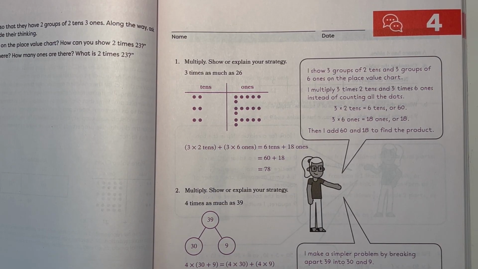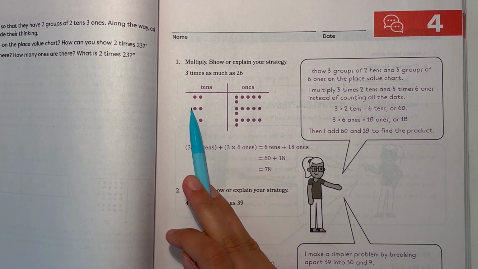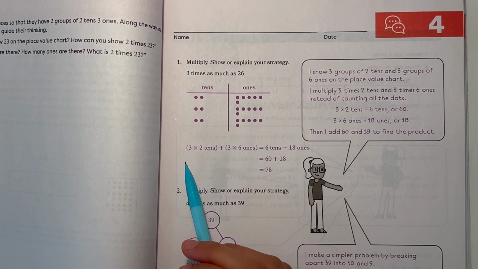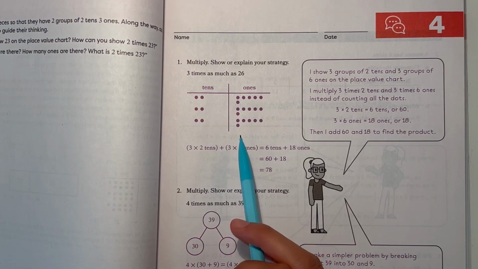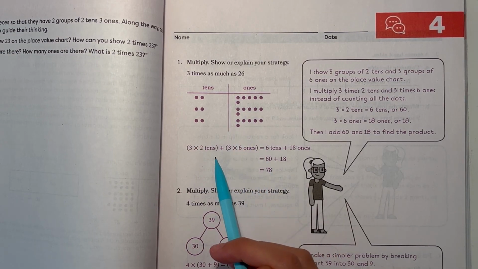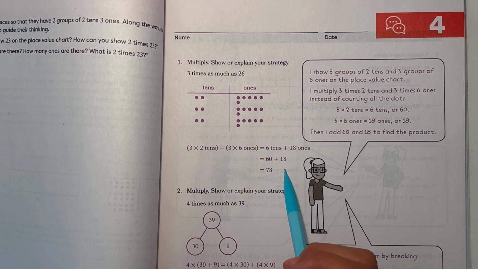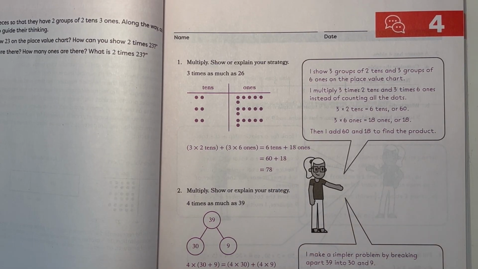What they did here in the place value chart, they drew 26 3 times. So 3 times 2 tens plus 3 times 6 ones. So that's 6 tens plus 18 ones. 60 plus 18 is 78.